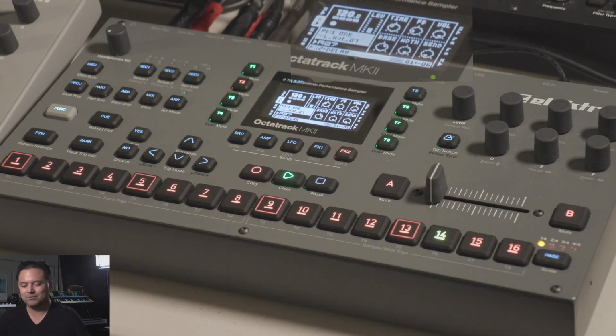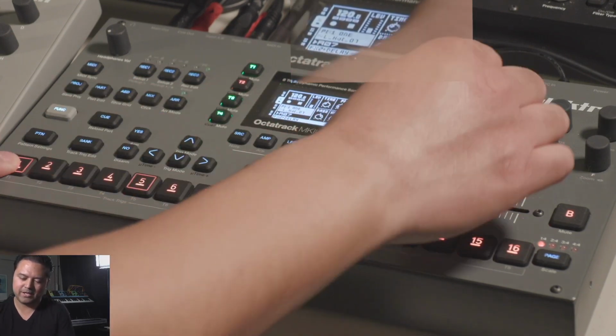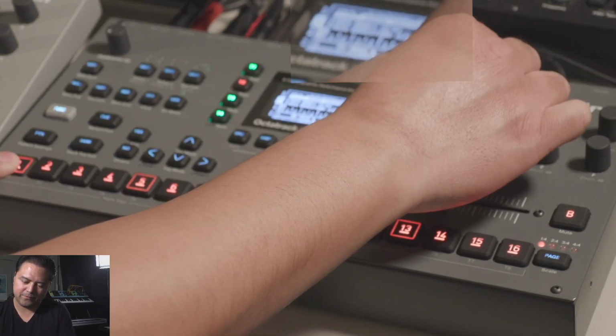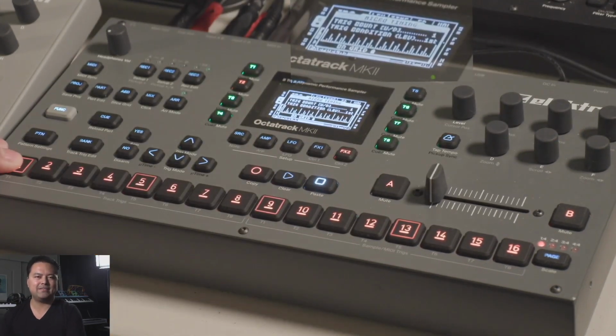So now the next trig condition that we have is first. So if a trig is set to first, that means that it will play the first time around, and then after that it won't play at all.